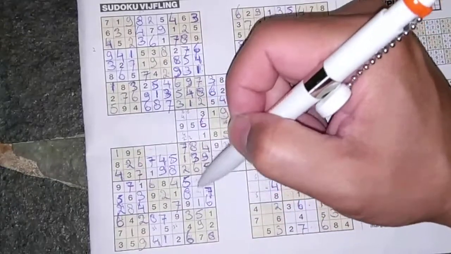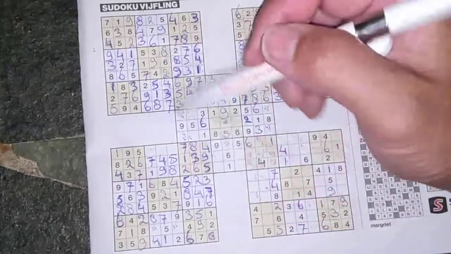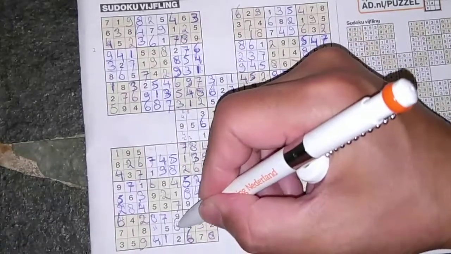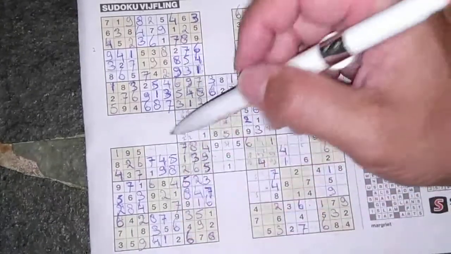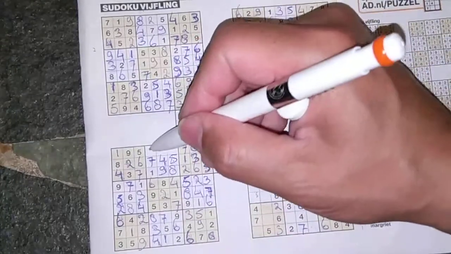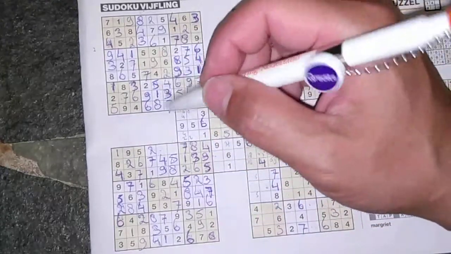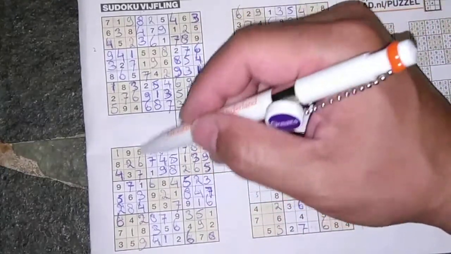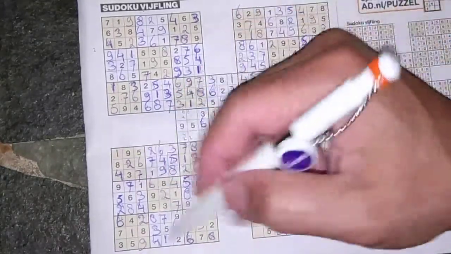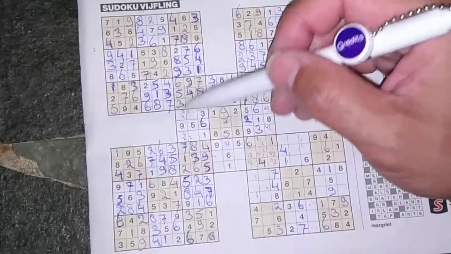2 numbers left, the 2 and the 4. We have a 4 here, no 4 there. 4 should be here, and the 2 goes there. 3 and the 6 are left. We have a 6 here, no 6 there. 6 should be here, and the 3 goes there. 1 number left in this column for the number 2. 1 number left in this column for the number 6. And the last number of this big square for the number 3. Yes, finished. Number 3. 2 numbers left.